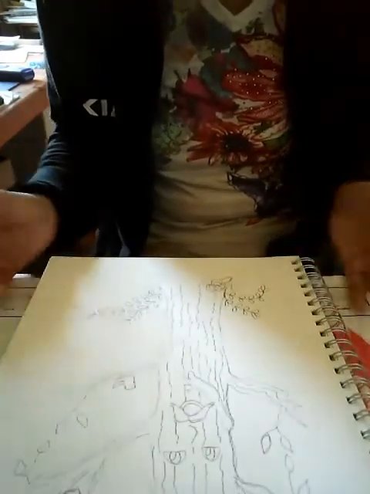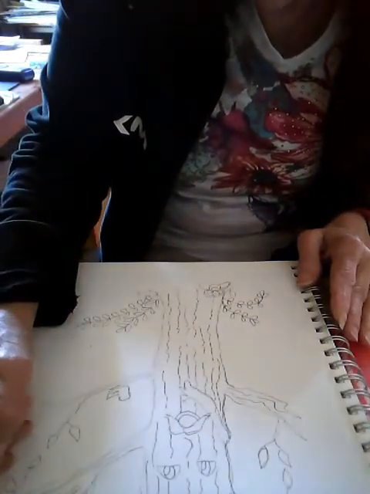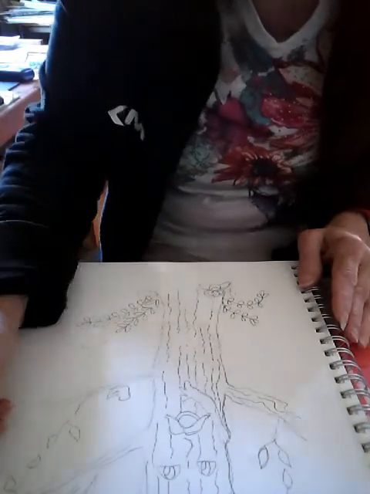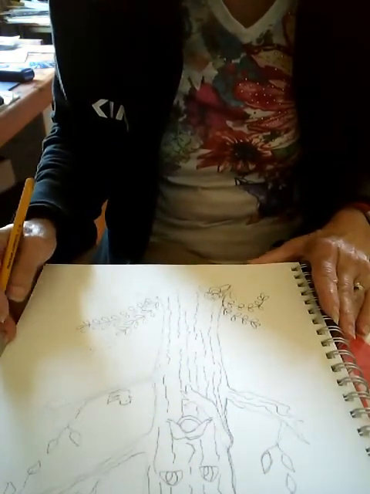So if you want to draw an ent and or a tree, as I said, it's really very simple. And with an ent, you use your imagination to give it personality.